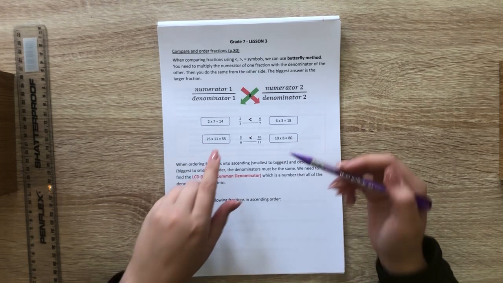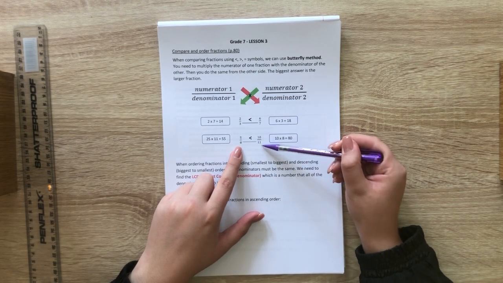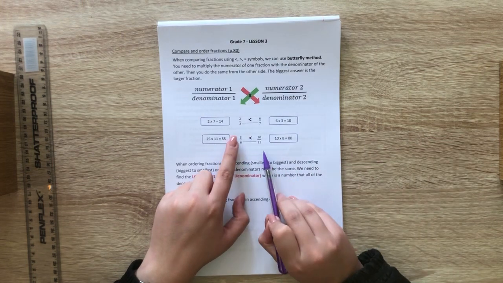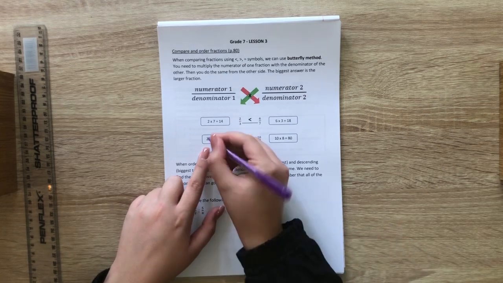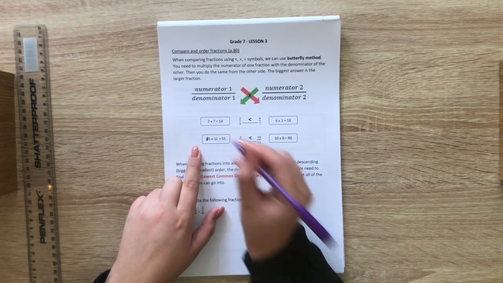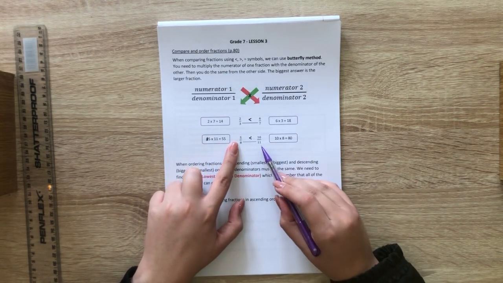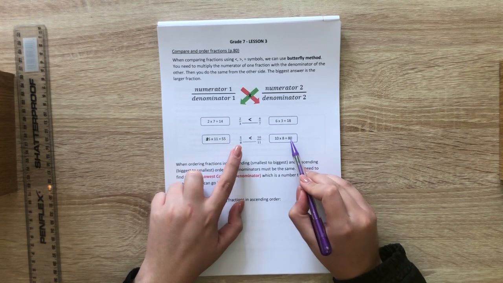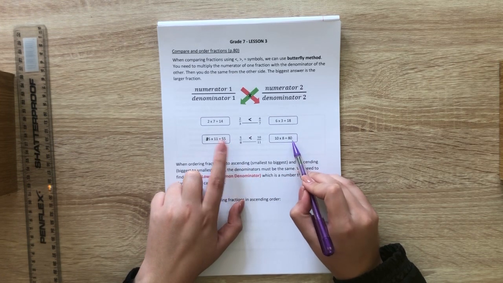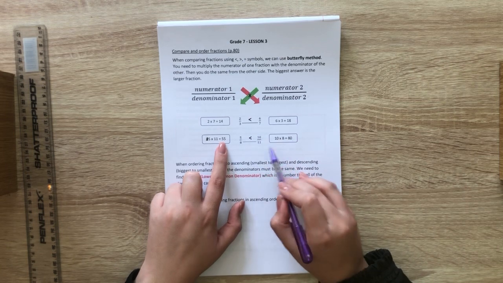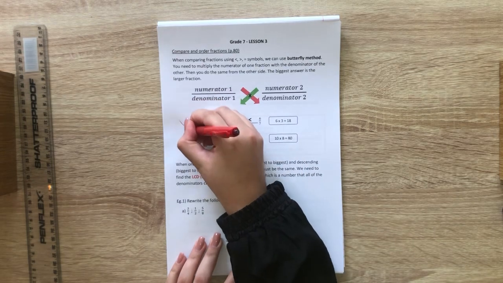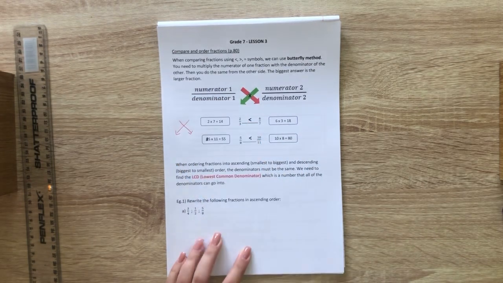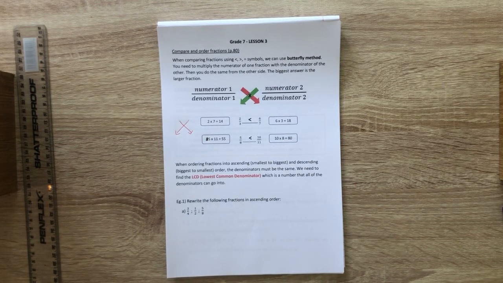Same with the second one. We have 5 over 8 and 10 over 11. If we multiply across, 5 times 11 is 55. Sorry, there's a mistake. Just get rid of that 2 for me, please. 5 times 11 is 55, and 10 times 8 is 80. Clearly, 80 is much bigger than 55, so again, the inequality sign faces that way. So that's the butterfly method. As long as you remember that you are multiplying across like that each time, you will get this right.